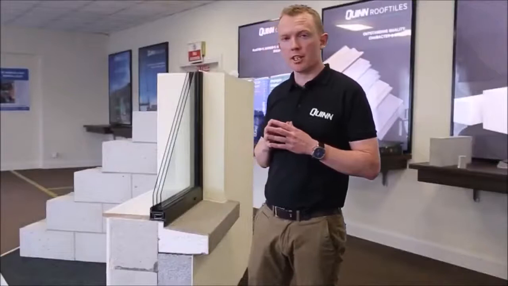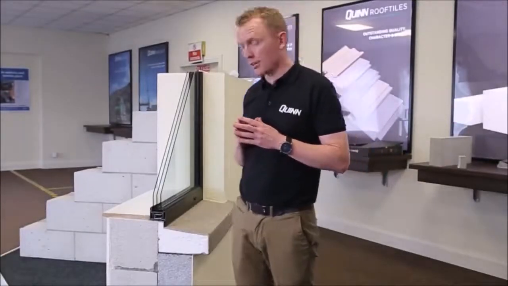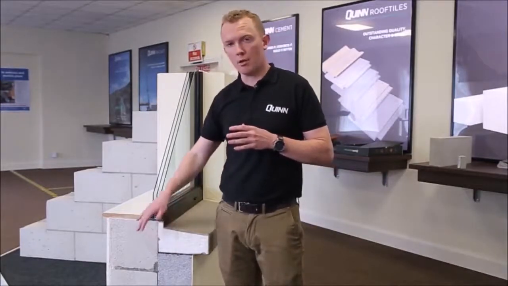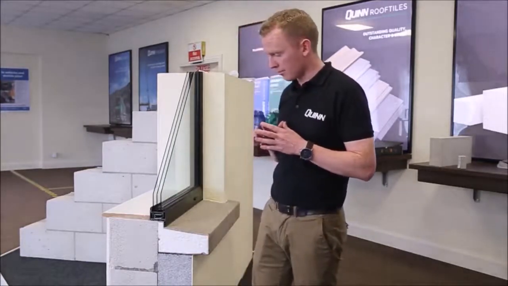So we've looked at the two key component parts of the solution. Now we'll look at how they're constructed on site. So basically the masonry substrate, the Quinlite thermal block, is built by the block layer, and when he's complete then the roof is installed and the windows are installed.